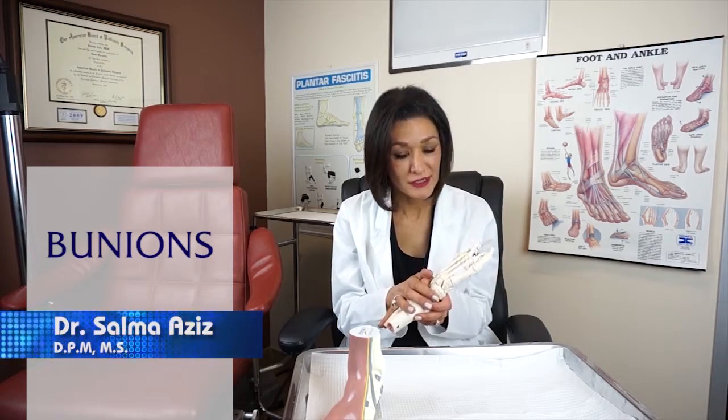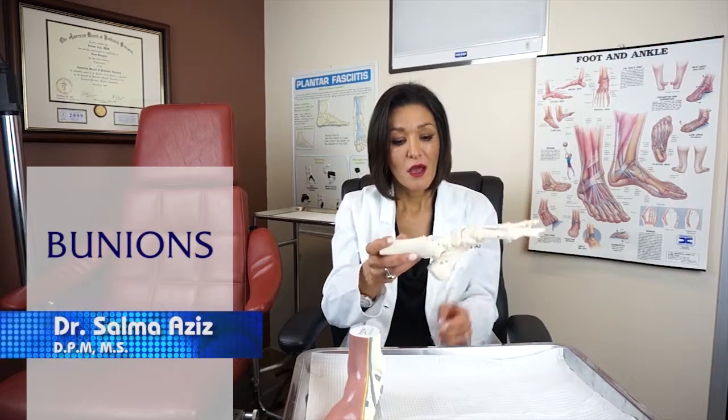Now let's talk about how we diagnose a bunion and what kind of treatment plans are available. Usually in a doctor's setting, there should be both a clinical exam as well as an x-ray exam combined to allow for the best diagnosis of a bunion, because the proper diagnosis of a bunion ultimately determines the correct and proper treatment.